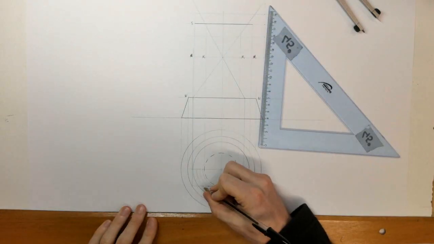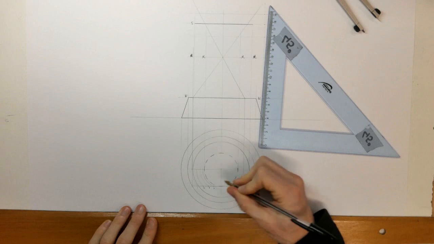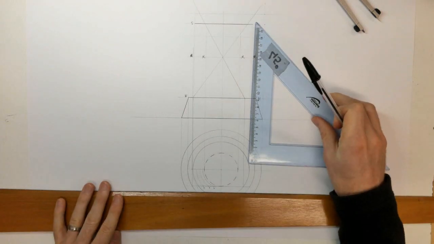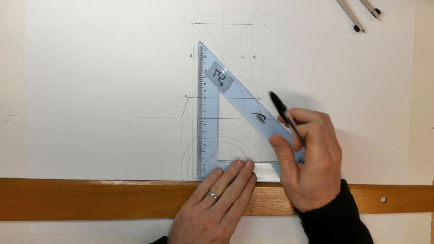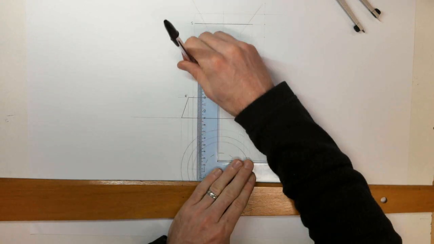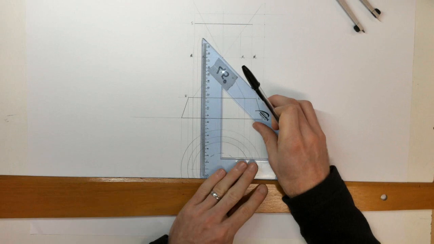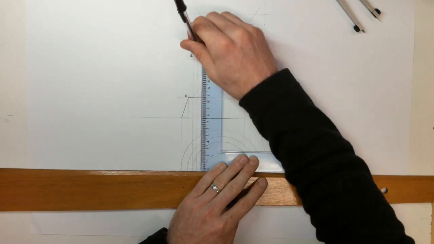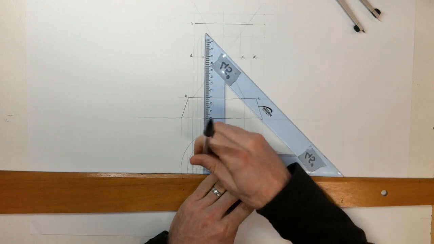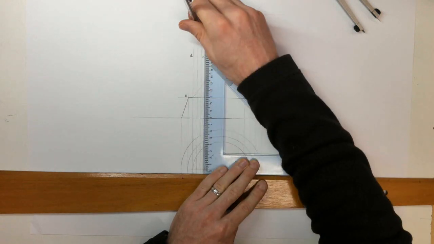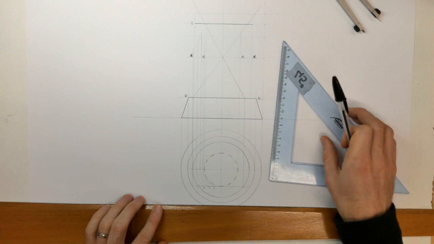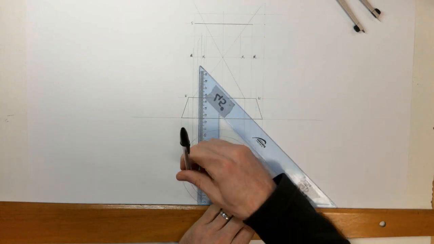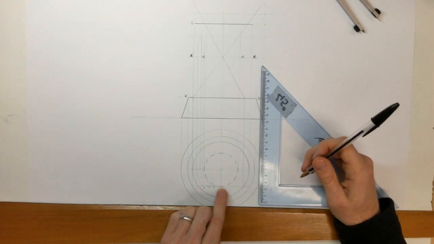So now we can project those up. Index them 1, 2, 3, 4. Okay, and let's project them onto the asymptote. They're on the asymptote here, 1, 2, 3, 4.